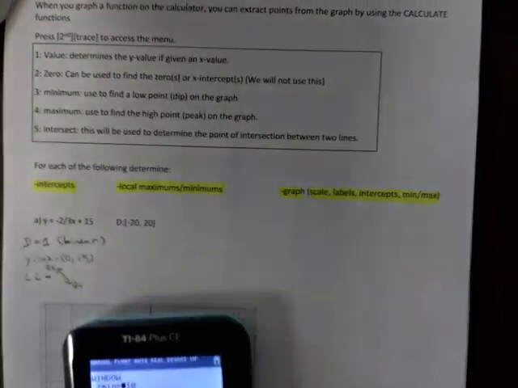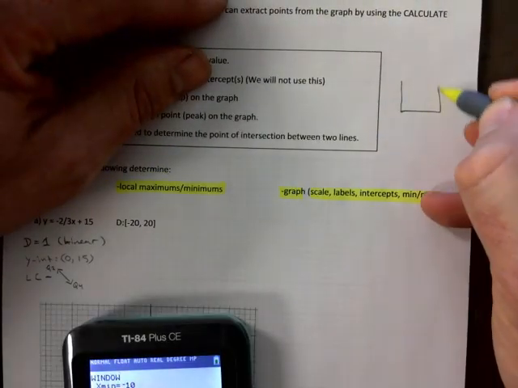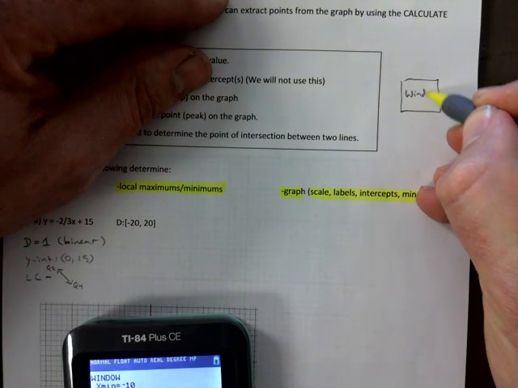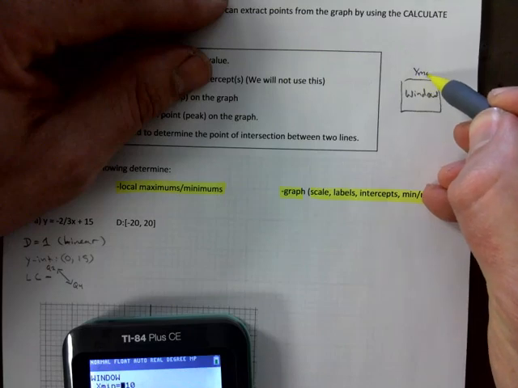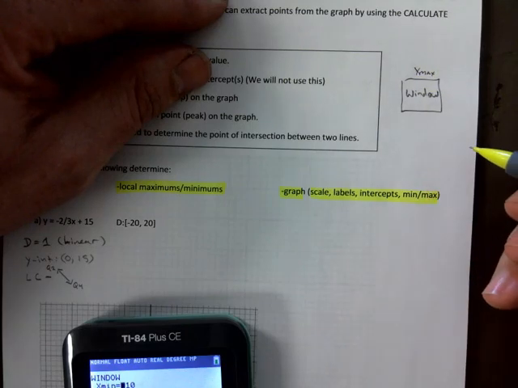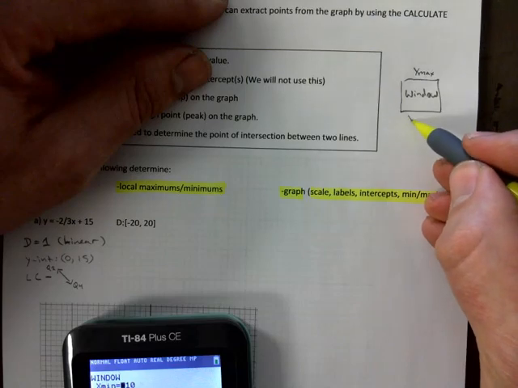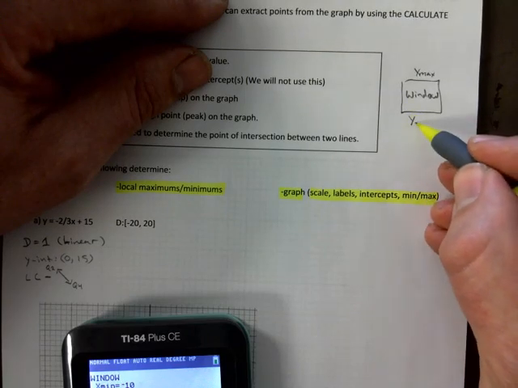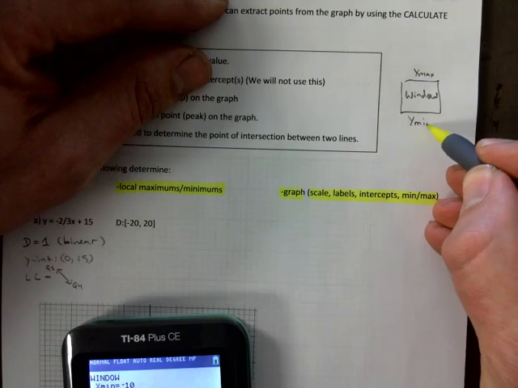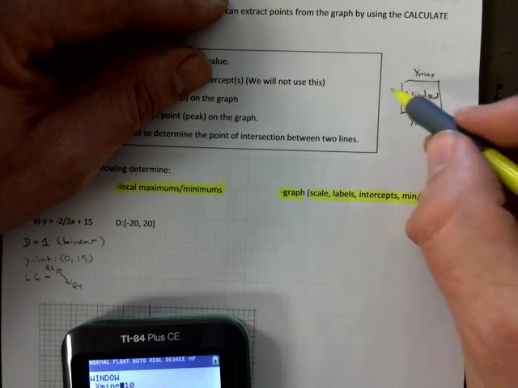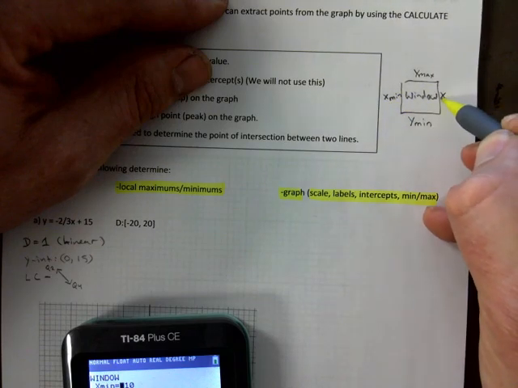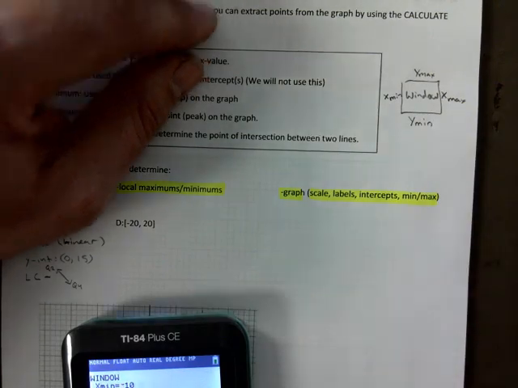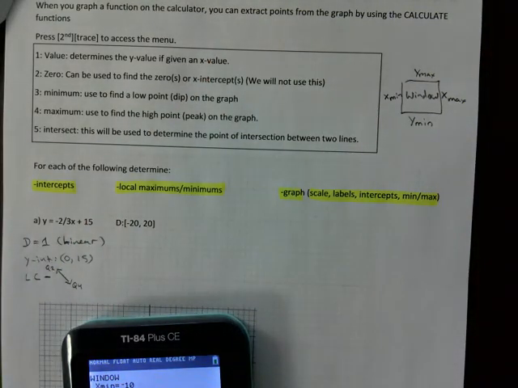Here. I want you to write this down real quick somewhere on the side. If this is your window, the top of your screen is governed by whatever is in Y max. The bottom of your screen, how much you see towards the bottom, is governed by Y min. This is going to be governed by X min, and this is going to be governed by X max. So those are the boundaries for your screen.